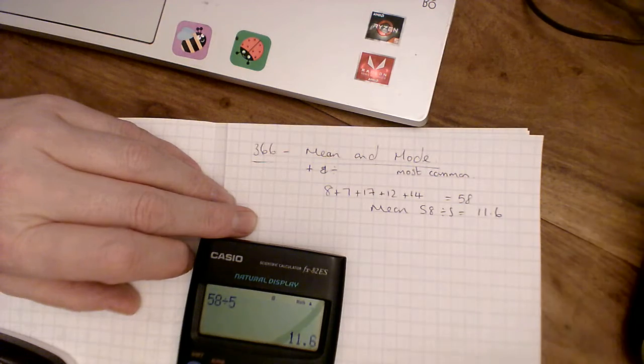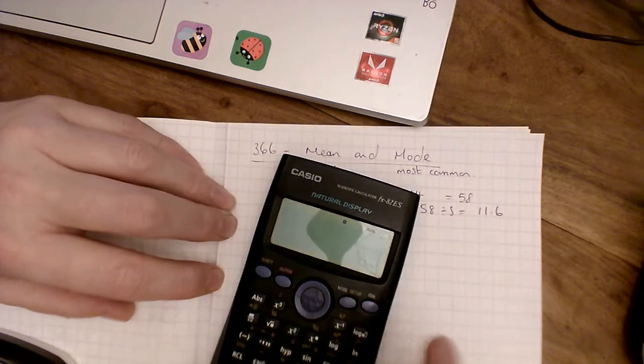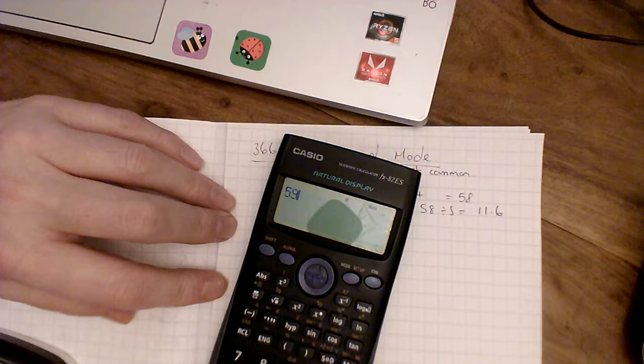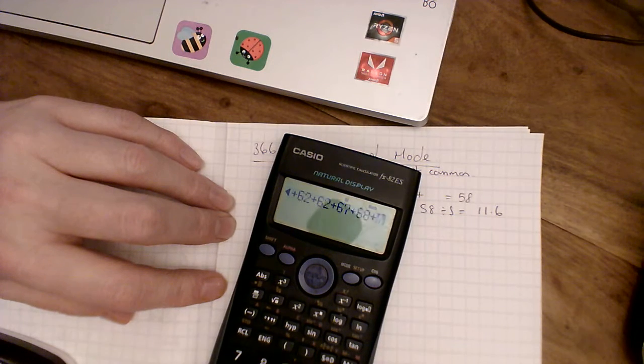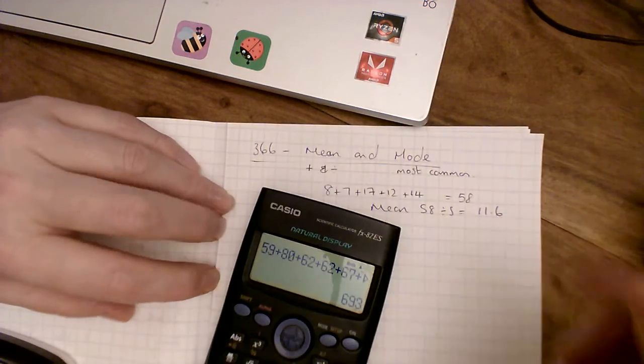Okay, so my next set are the following numbers. I'm not going to write them out. I've got 59 plus 80 plus 62 and another 62. So there's two 62s. Plus 67, plus 68, plus 67 and plus 68. Plus 79. Plus 77, plus 74, and plus a 65. So I've got a total of 693.